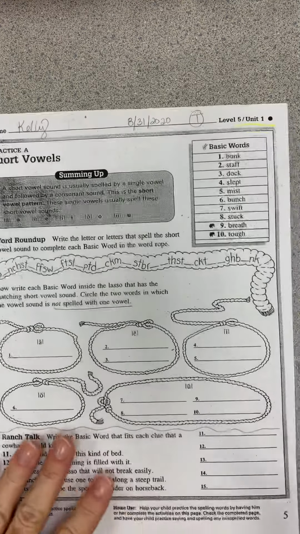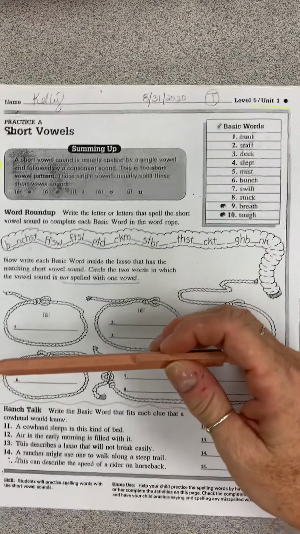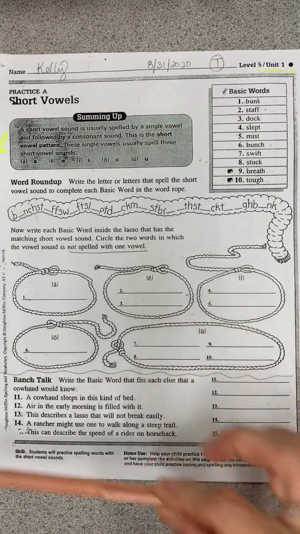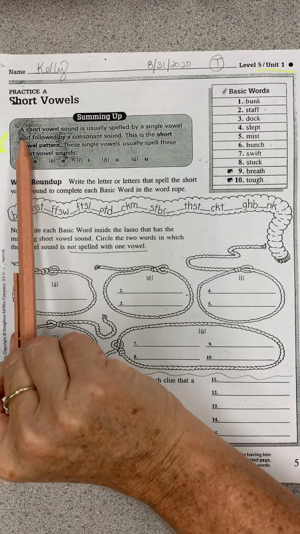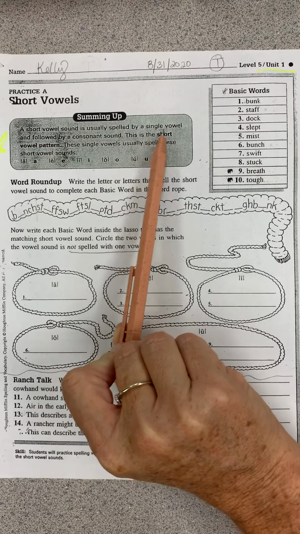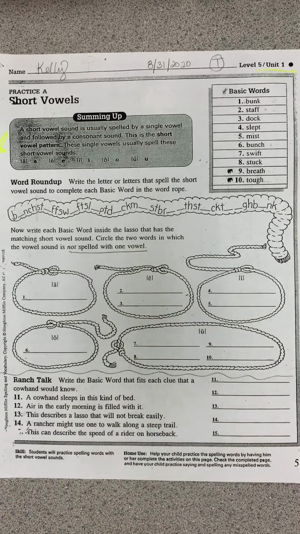Here we go. Don't skip this box, please. It gives you extremely important information that will help you with the whole rest of the worksheet. I promise you it is worth your time to read this so that you're not all stressed out about the rest of the worksheet. It says here, a short vowel sound is usually spelled by a single vowel and followed by a consonant sound. All right.